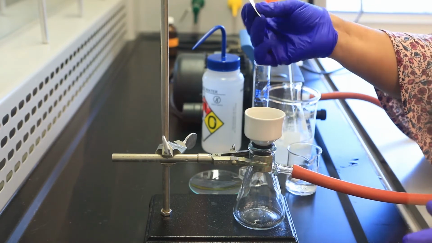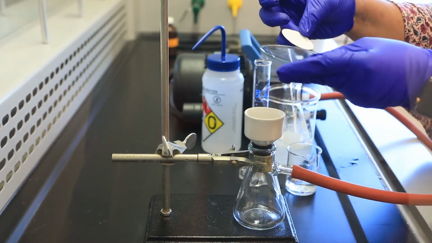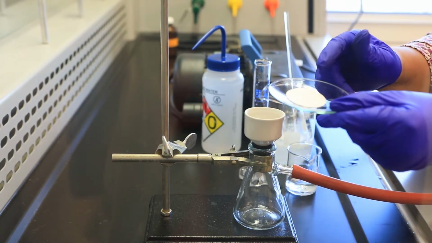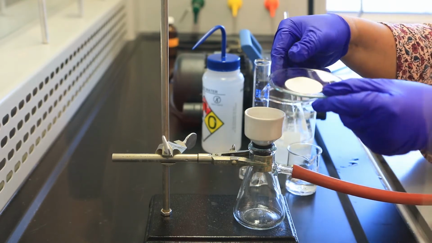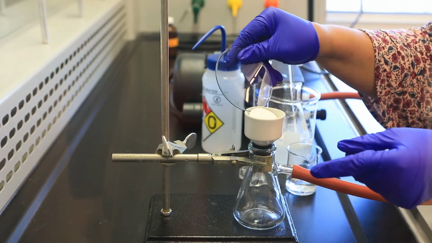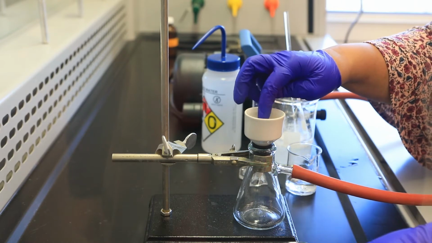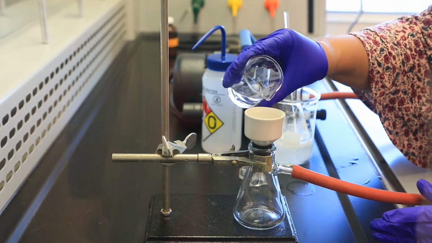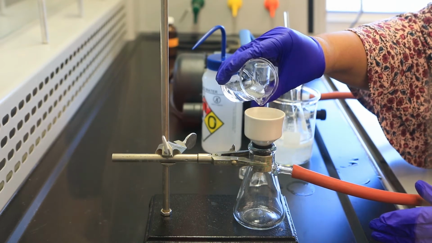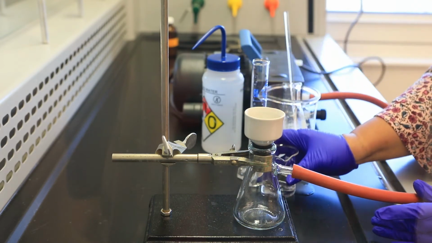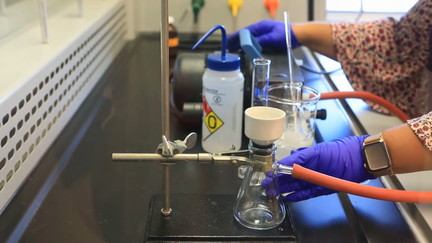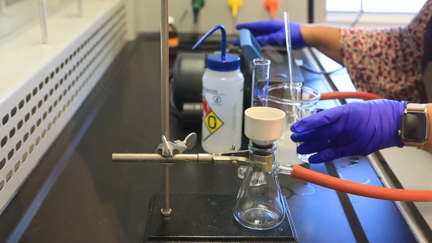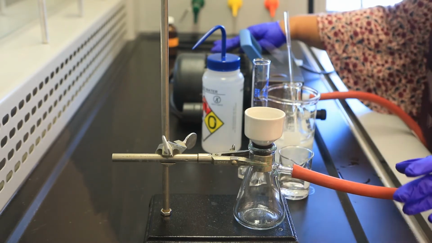I've already pre-weighed our filter paper and our watch glass. I'm going to transfer that pre-weighed filter paper to the Büchner funnel, and just to make sure that it stays in place, I'm going to add 1 or 2 mL of water to hold the paper in. Please note, I'm using this one for chilled water. If I use warm water, that will actually hydrolyze the product.